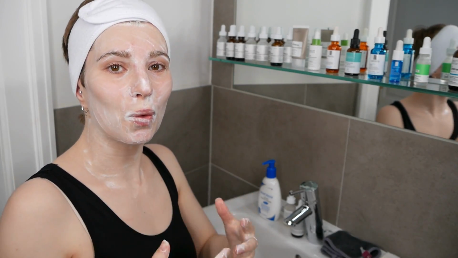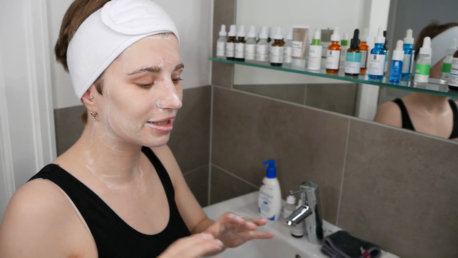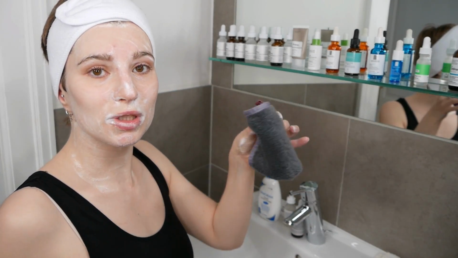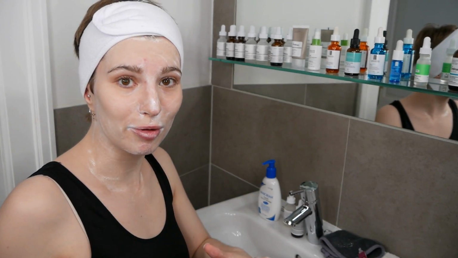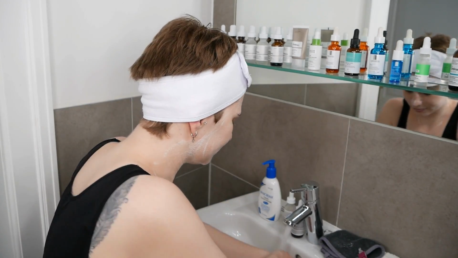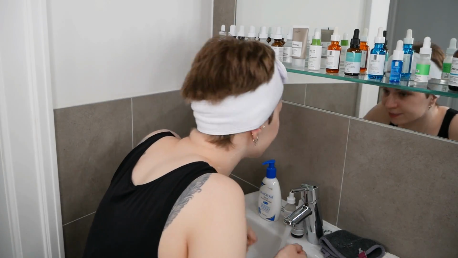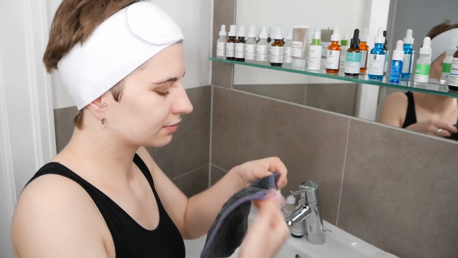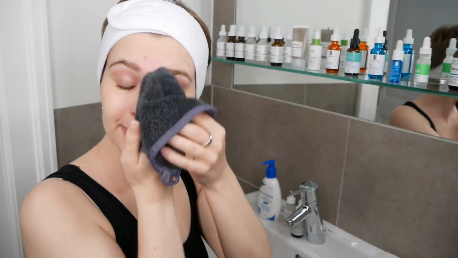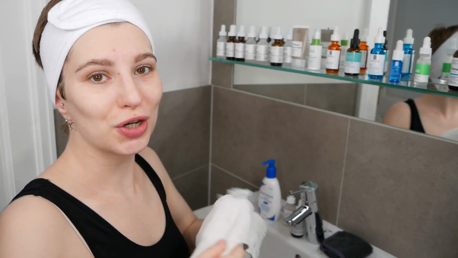So, once you're done massaging it into the skin, you can go ahead and rinse it off with water if your cleanser has to be rinsed off. You can also use a fresh cloth in between to help remove the cleanser, but of course this is personal preference. Now go ahead, take a fresh towel and pat the skin dry.